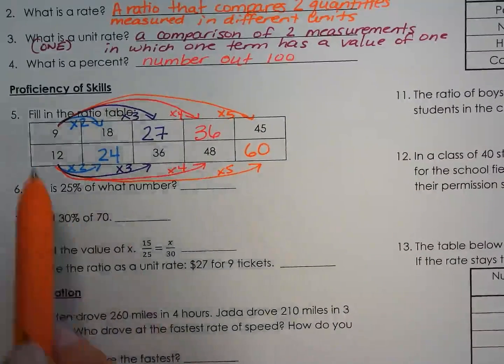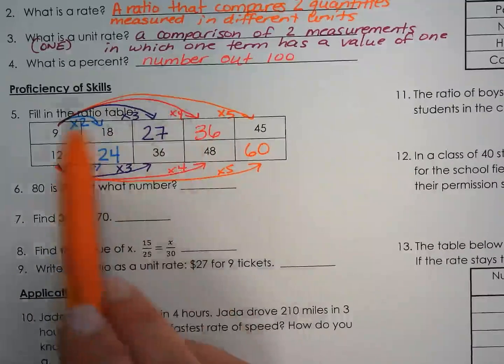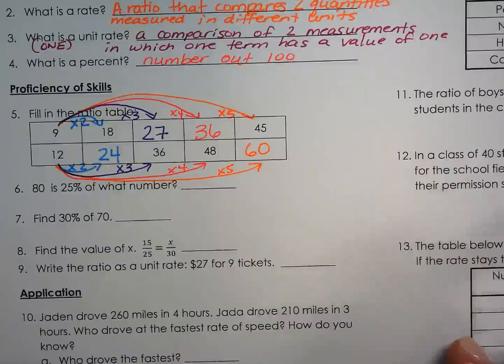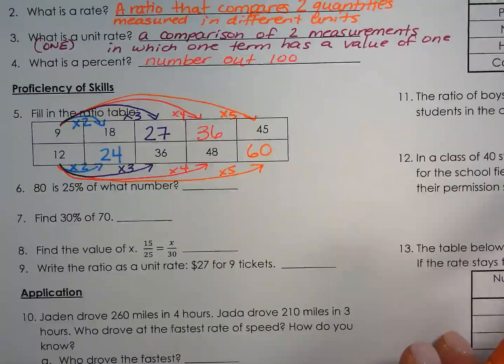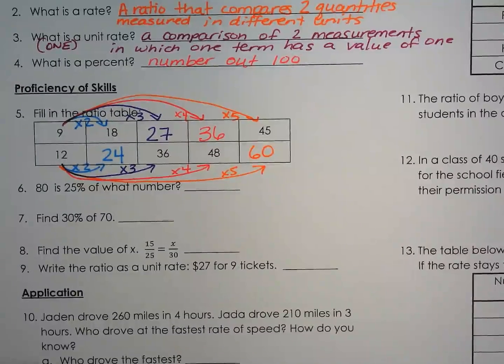Now, in this case, it was sort of skip counting, right? It went from 9 times 2, 9 times 3, 9 times 4, 9 times 5. Please don't assume that that's always going to be the case when you're doing a ratio table. You need to look at your two relationships and apply those relationships accordingly.